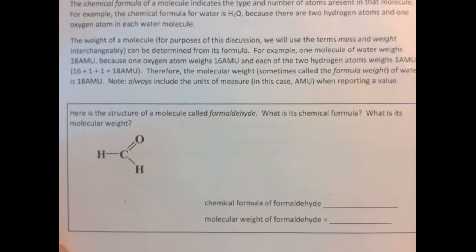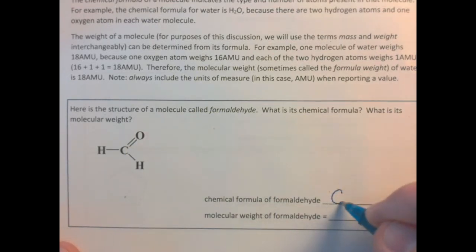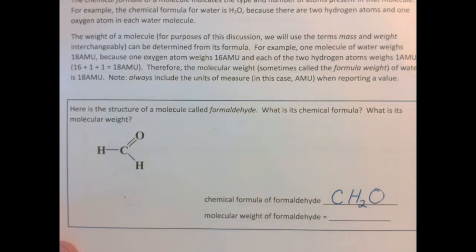Just as practice, let's try a couple of these. Let's do formaldehyde. That's a molecule of formaldehyde. You may or may not be familiar with what formaldehyde is used in. We'll actually talk about it later this semester. But let's take a look at, first of all, what its chemical formula should be. Well, there's one carbon, there's two hydrogens, there's one oxygen. So carbon, I don't write the 1, it's implied. There's two hydrogens, I put the 2. There's one oxygen. That's the chemical formula for formaldehyde.